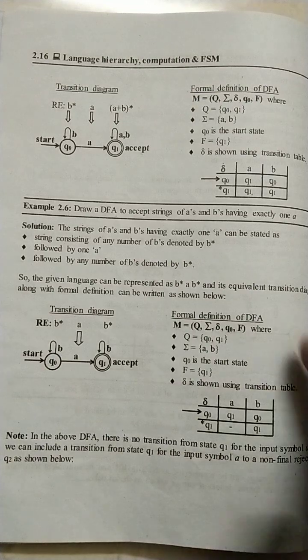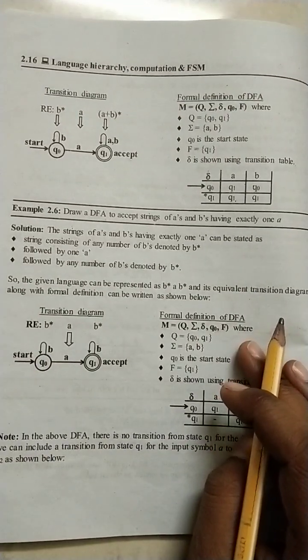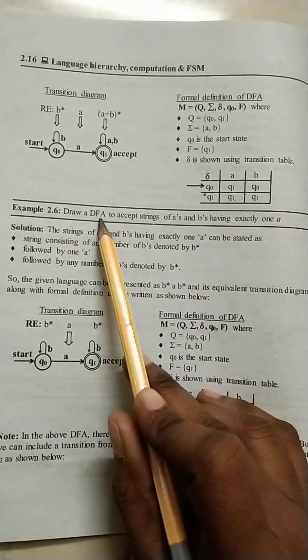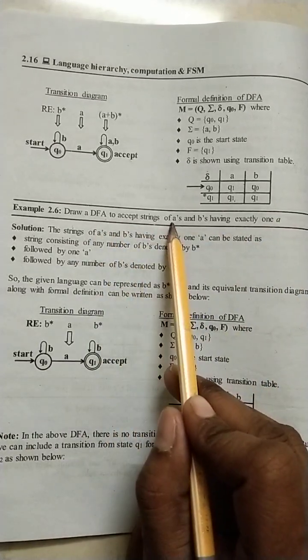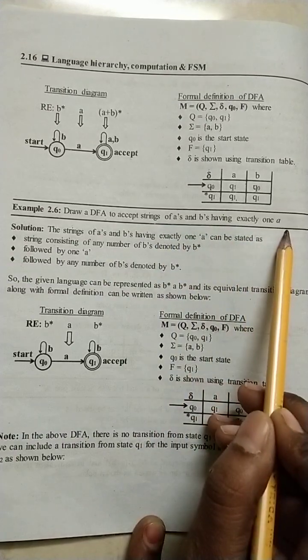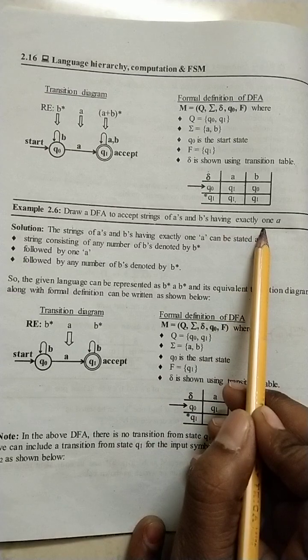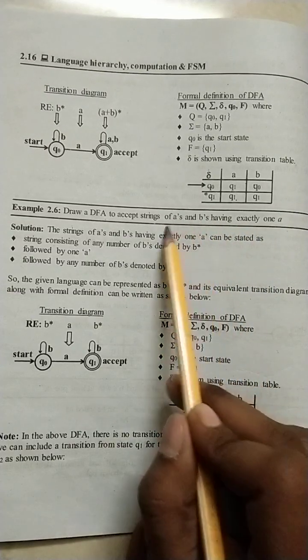Students, in this video we will see some examples of how to draw a DFA. Okay, so first problem: a DFA to accept the strings of A's and B's having exactly one A. Previously, in the earlier video, we discussed exactly one A, but here the strings are A's and B's.